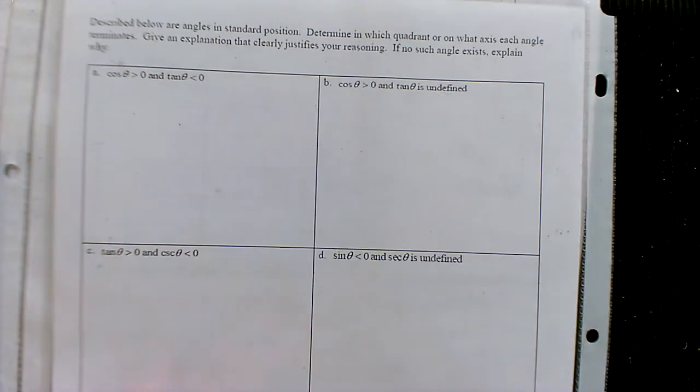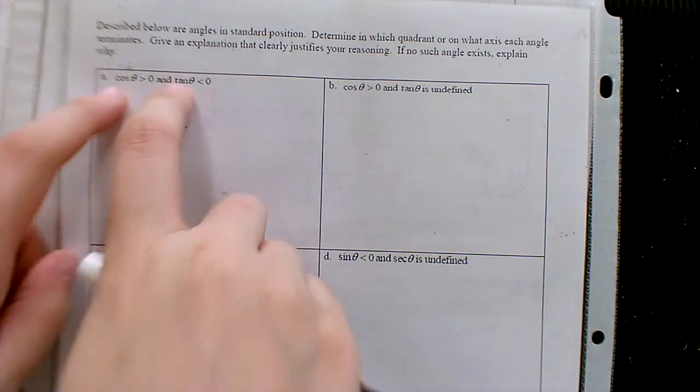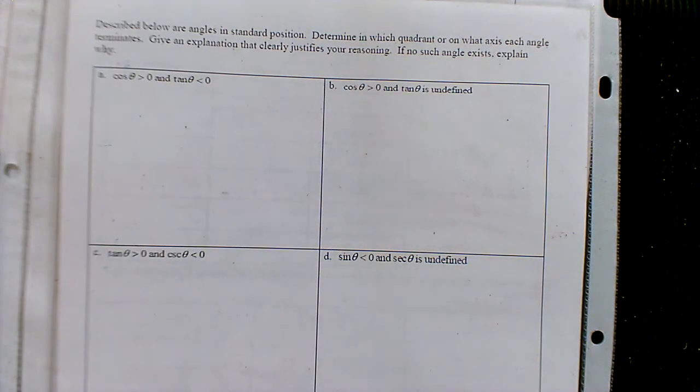Perfect. All right, we're going to switch gears a bit. Instead of trying to find values on the unit circle, we're going to try to figure out where an angle might be located on the unit circle if we have some information about these trig values. So it always comes back to the relationships between sine, cosine, tangent, and the variables x and y. Let's keep those fresh in our mind.